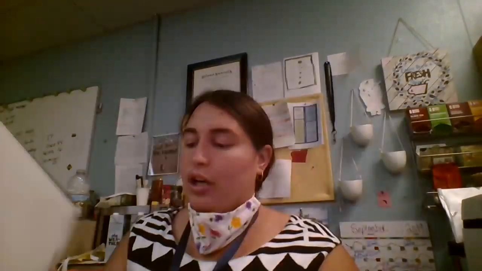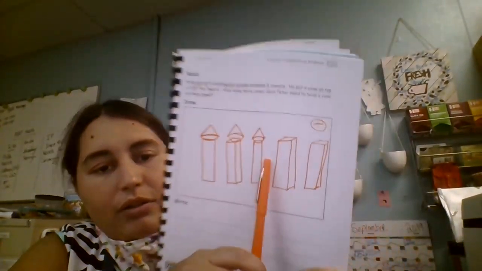So I'm going to go ahead and draw a cone on top of 3 towers. I'm going to make a triangle that's not complete, and then I'm going to draw a curve and a curve. And there's 1 cone on 1 tower. Then I'm going to keep going. 2 cones. 3 cones. 3 cones on top of his towers.